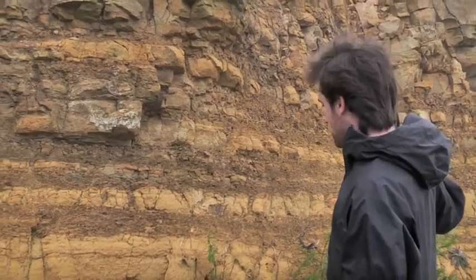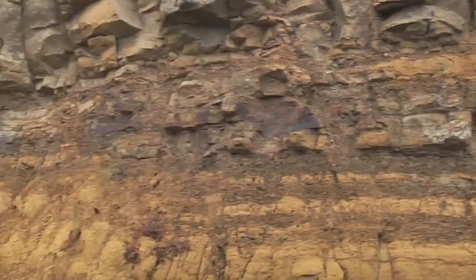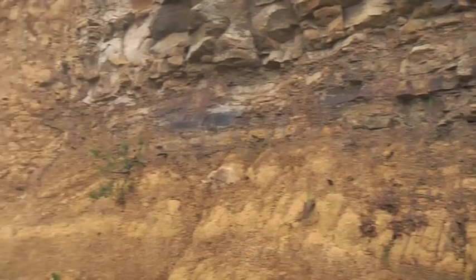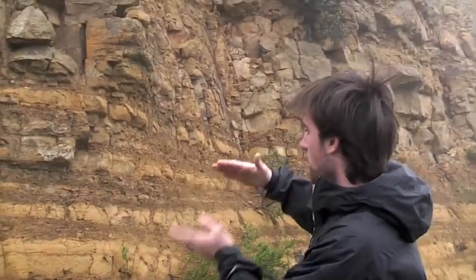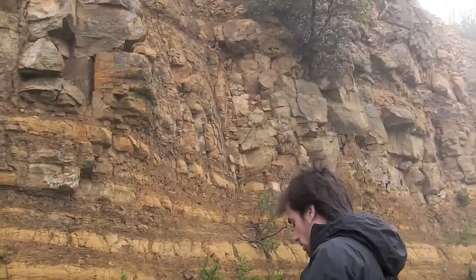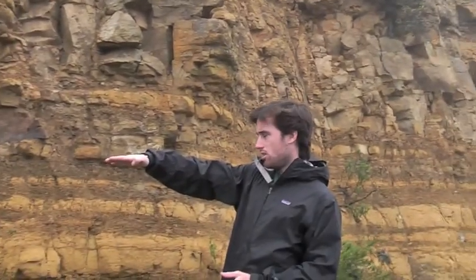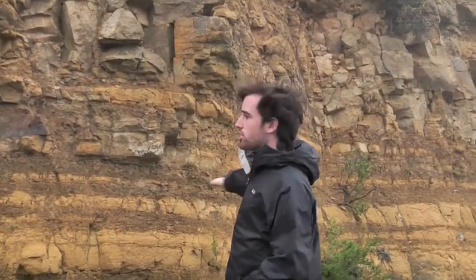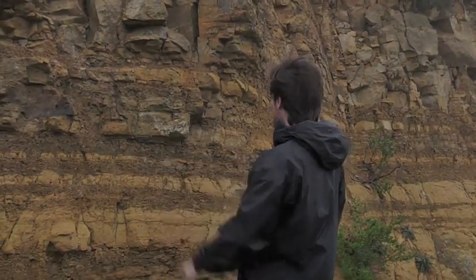So notice this is relatively pretty planar bedding. Sometimes, actually most times, you won't see beds this flat because they'll be dipping. From what I can see, these beds are more or less moving in that direction, but they're still relatively horizontal. They're deposited like this originally.